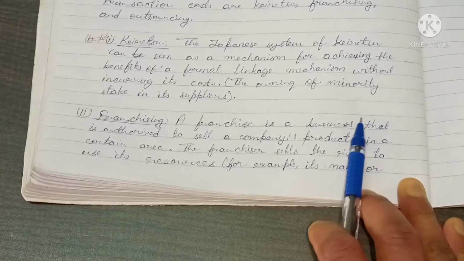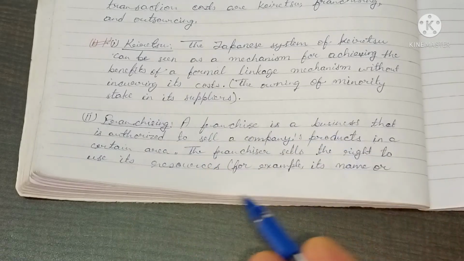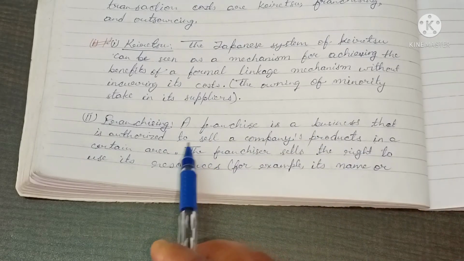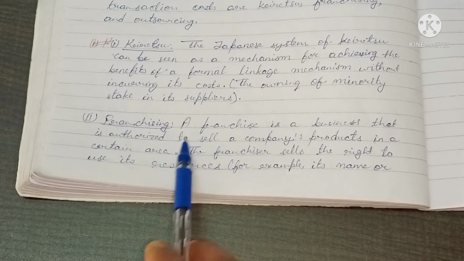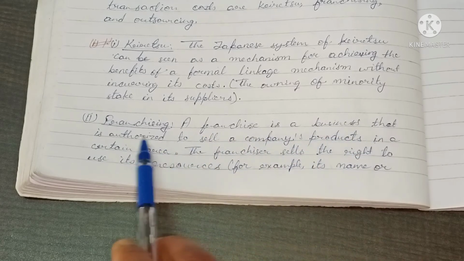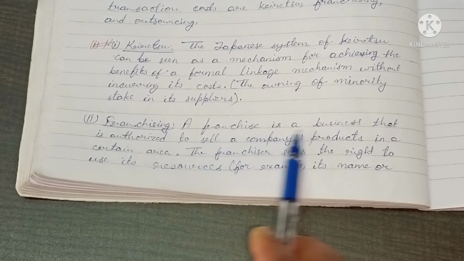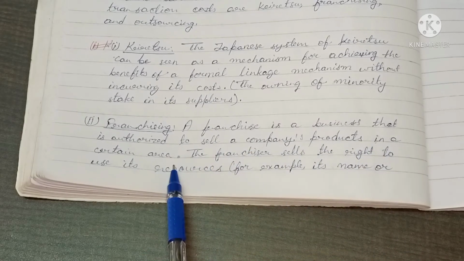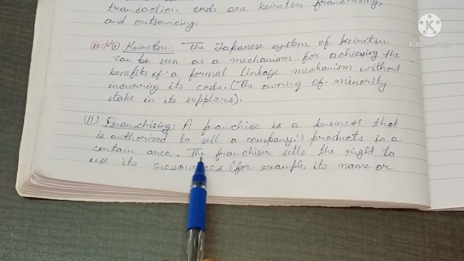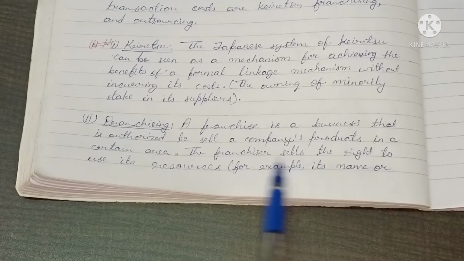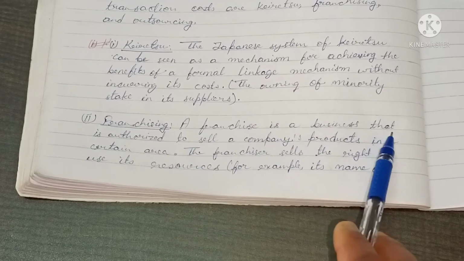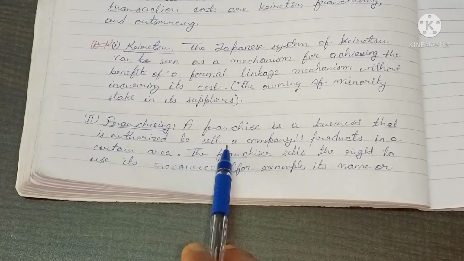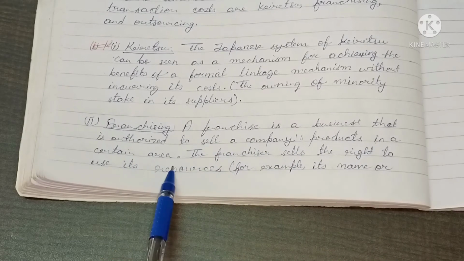Second, franchising. First I will explain franchising, then afterwards explain the different steps in simple words. A franchisee is a business that is authorized to sell a company's products in a certain area.